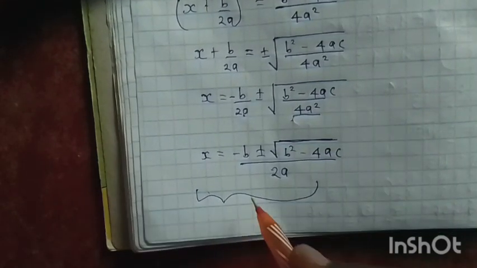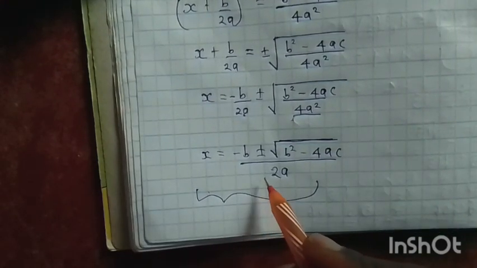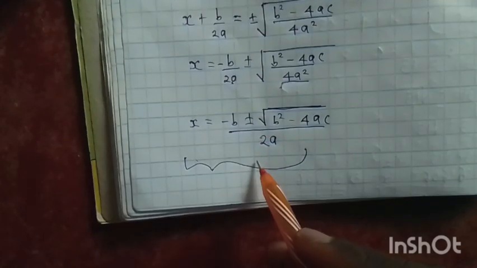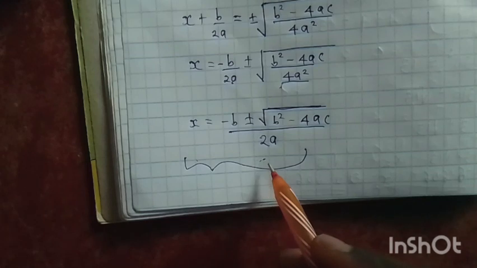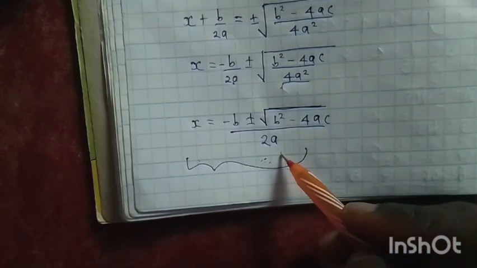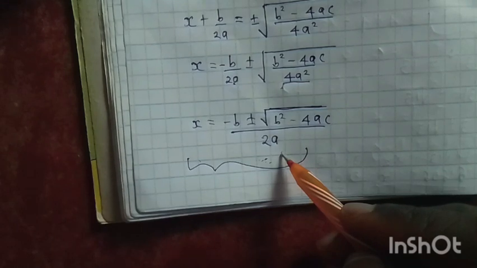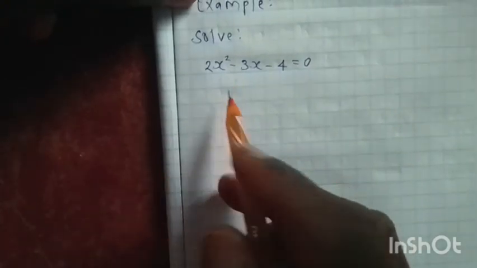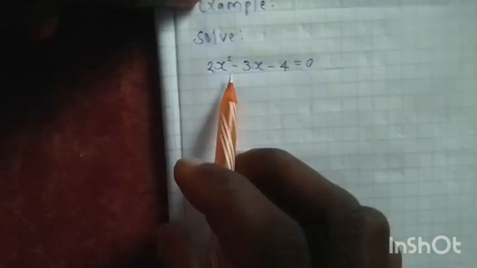This is the quadratic formula. It is used to find the roots of a quadratic function that cannot be factorized into simple factors. That is why it is used in the same way as the method of completing the square. So we are going to use an example to illustrate. We are going to solve this equation. So we want to carry out our test. Let me try.